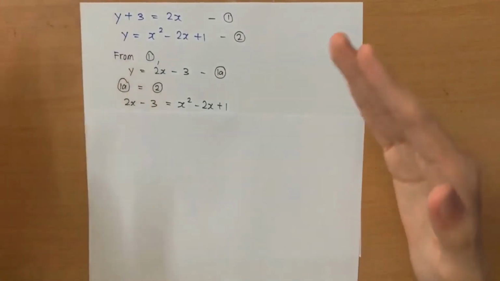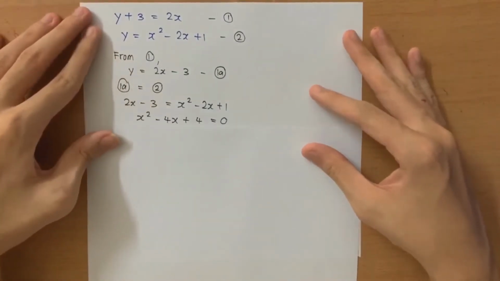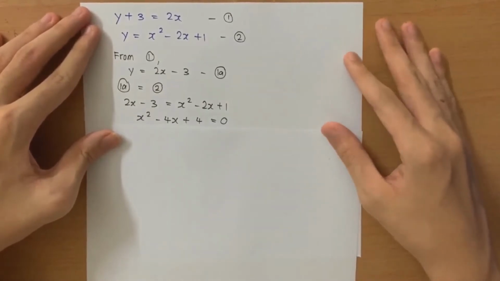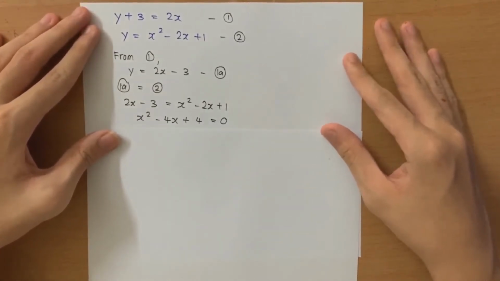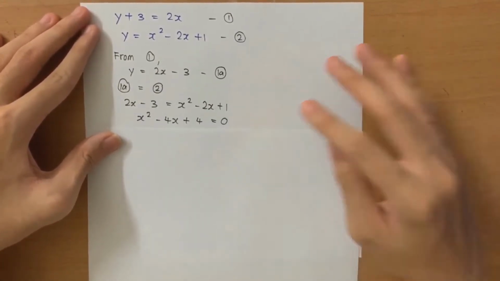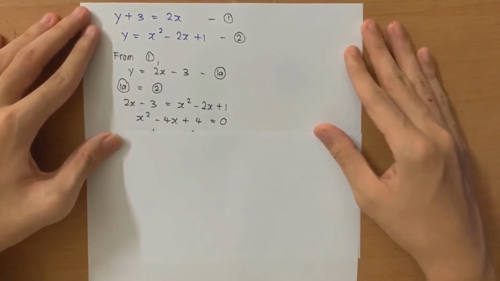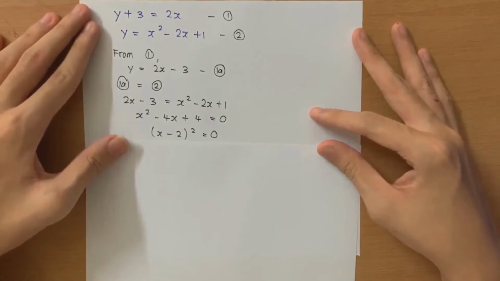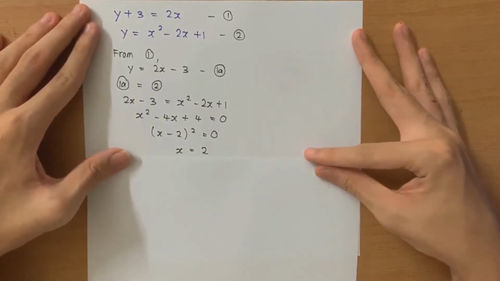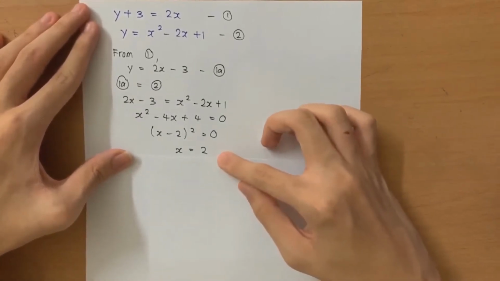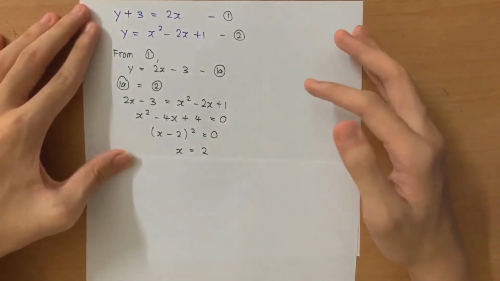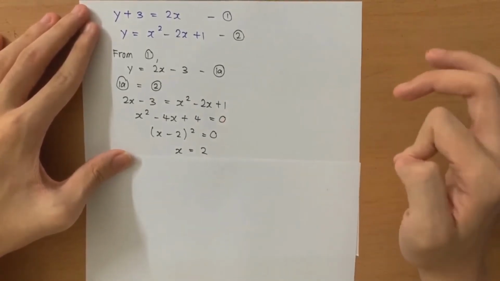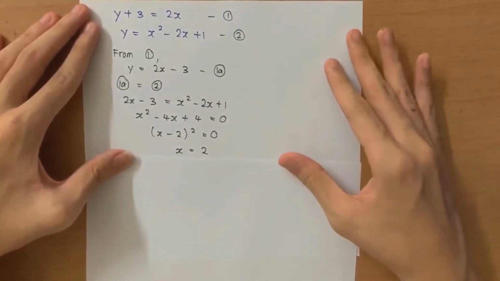Now we are just going to group together like terms to become x squared minus 4x plus 4 is equal to 0. Now you can see that we can factorize this, so x minus 2 squared is equal to 0, so x is equal to 2. This is an equal root, or one repeated root, of this equation, x squared minus 4x plus 4 equals 0.